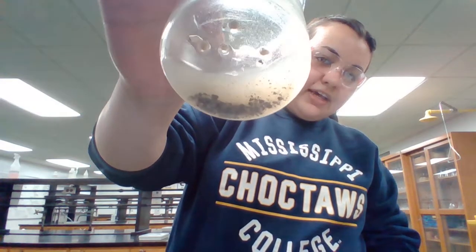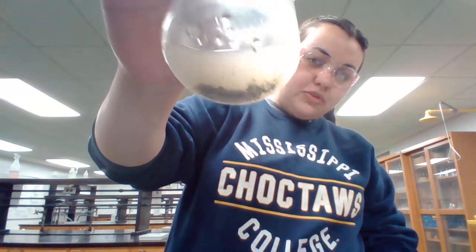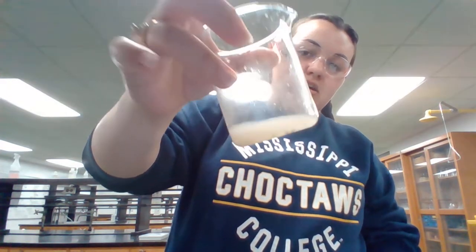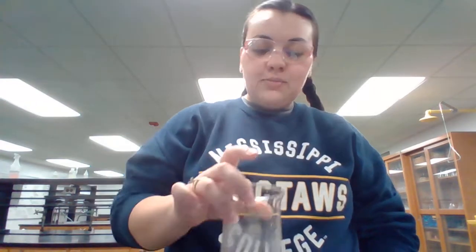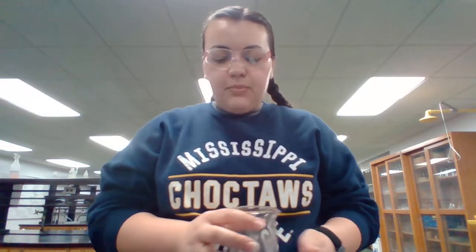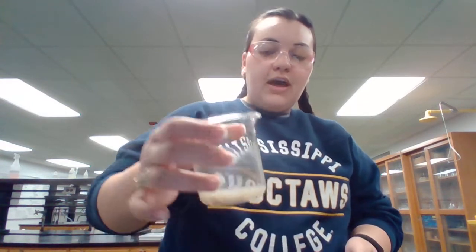Just so y'all can see it, I'm going to have some samples along the way. You can tell I definitely have some large particles in the bottom of this. But like I said, some of the pieces of fertilizer are really hard to grind down to that fine powder. Either way, you'll still have a cloudy solution and you'll still get some decent results. So don't fret if you see some large pieces in the bottom.